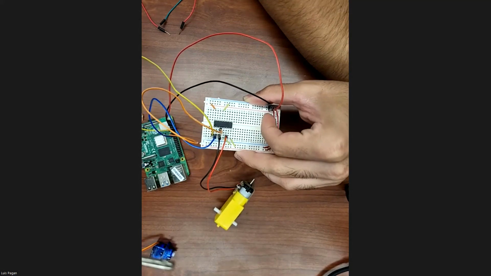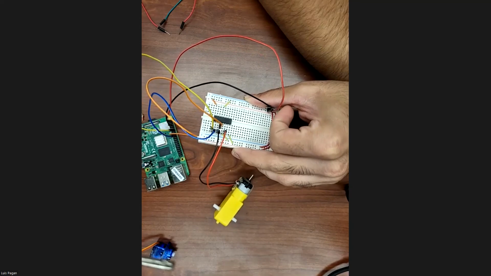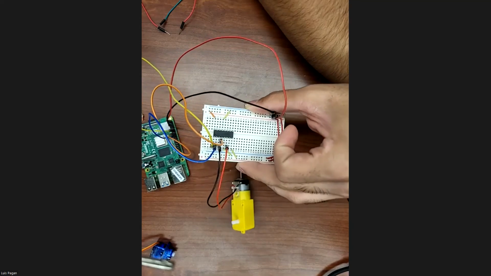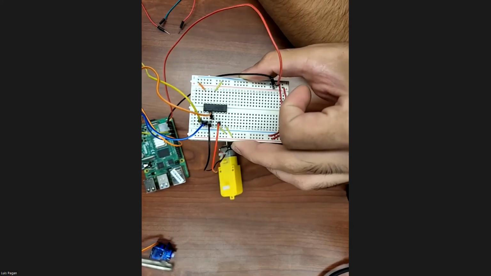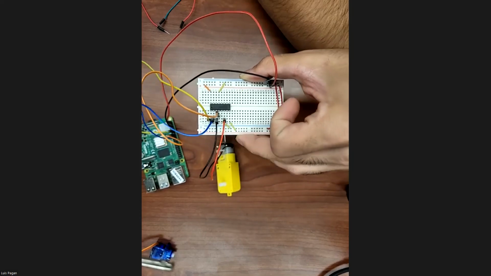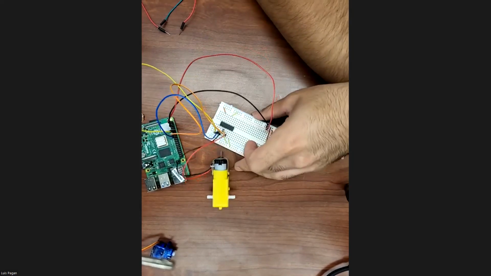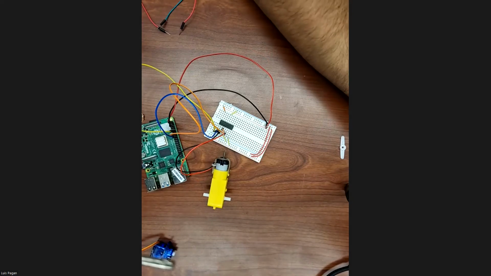So I hope you guys can kind of see what the wiring looks like. I'm gonna try to get it as close to the camera as possible. It's not the best. I would recommend just referring to the schematic as it has the same wiring. But other than that, let's go to the code so that we can get this thing running.